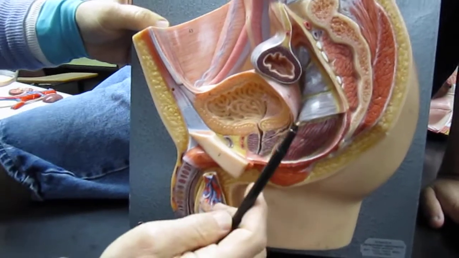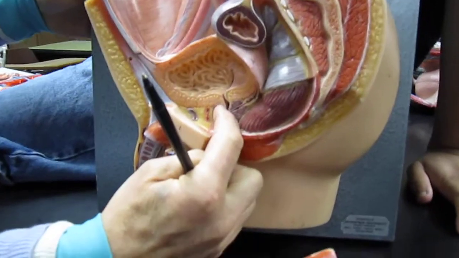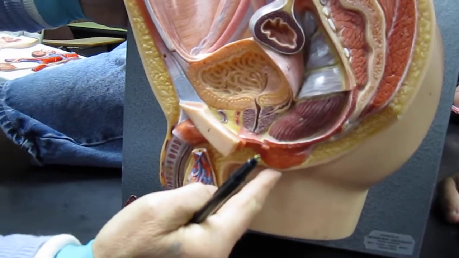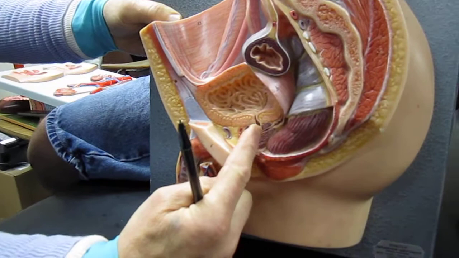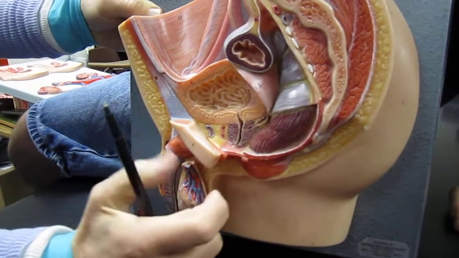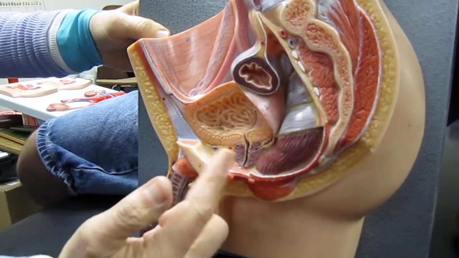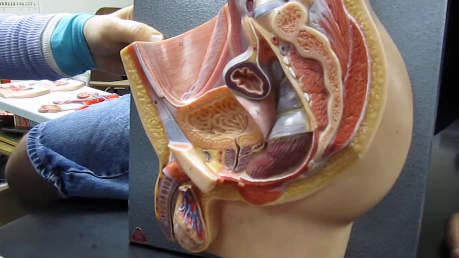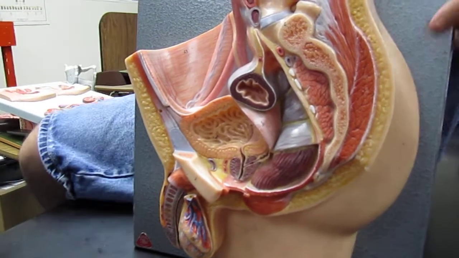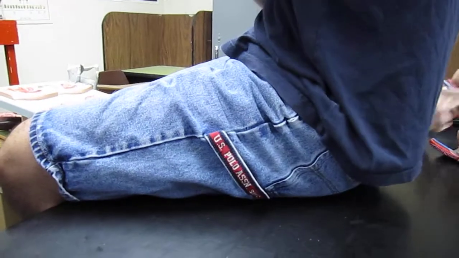If you're going to be checking on the prostate here, you'd have to do a rectal exam, so that you'd be pressing against this little prostate here to see if it was boggy or not. It shouldn't be larger than a little walnut. Okay, so that's about that scene right there.